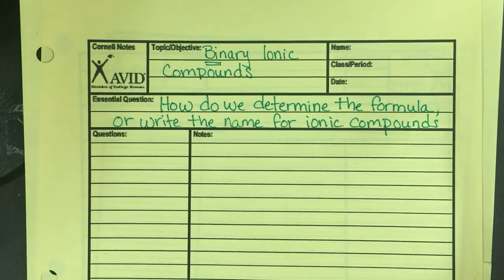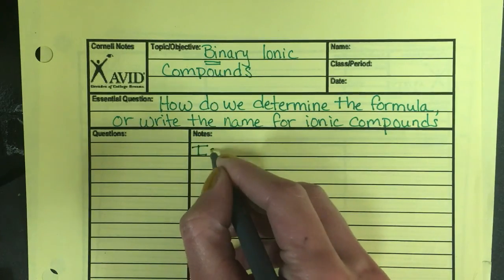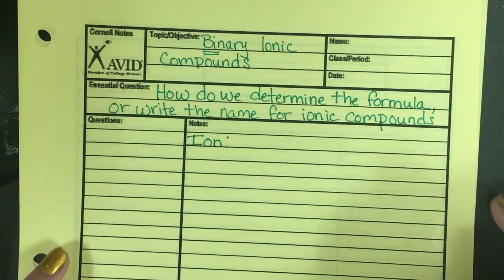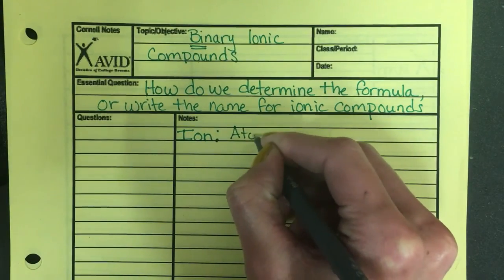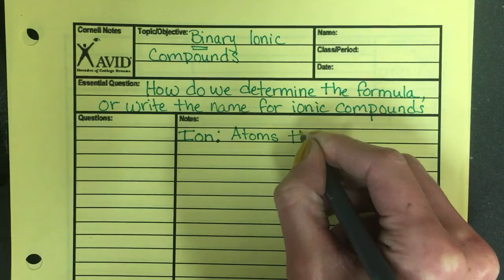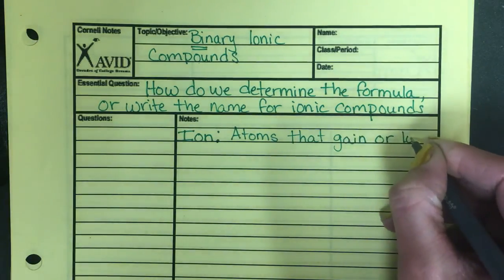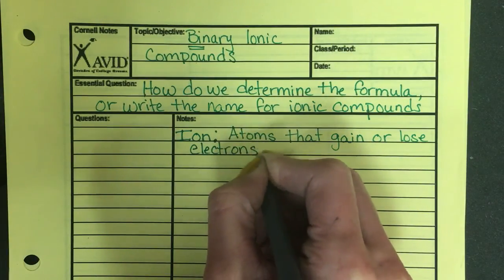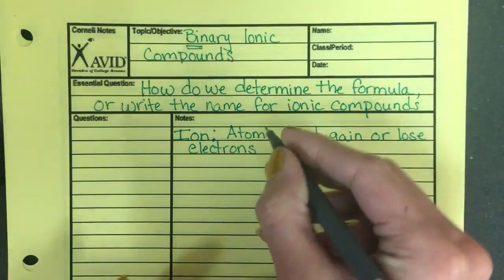Now, when we talk about ionic compounds, there are some words that we've talked about before that we should still know. First word is, we need to know what an ion is. Okay? Really important. It's an ionic compound, so we need to know what an ion is. Ions were atoms that gain or lose electrons. Because they gain or lose electrons, they are no longer neutral. They have a charge.